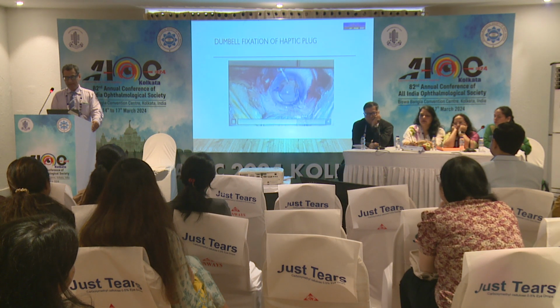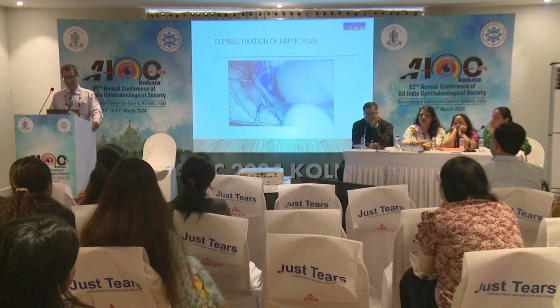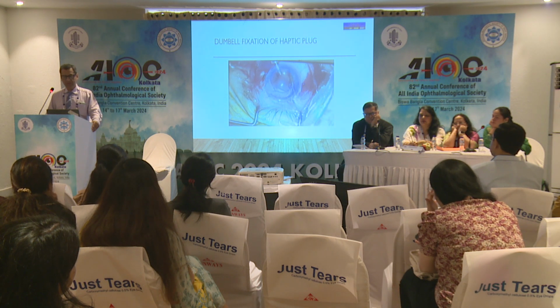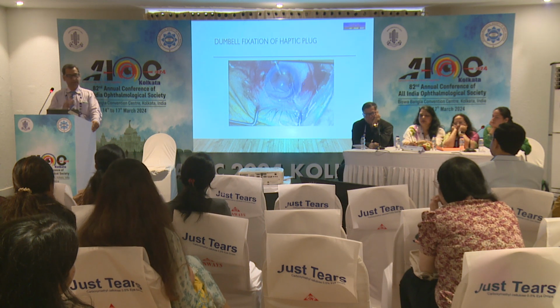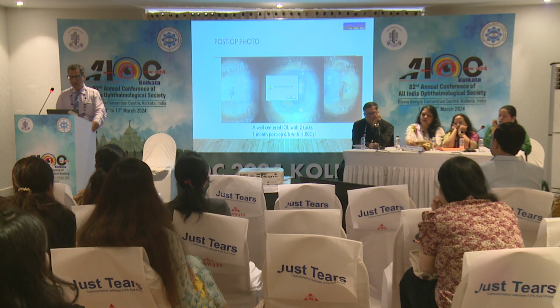So the other side you can similarly do that. Usually I use an AC maintainer or a vitreous infusion, and then you can further create the dumbbell and push it inside the scleral tunnel which you have created. So this is how it looks post-operatively.